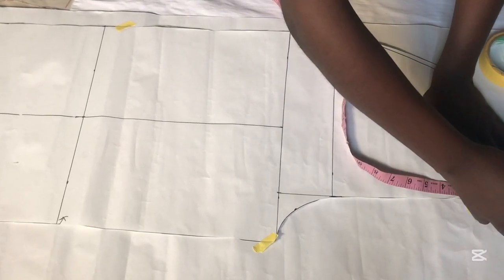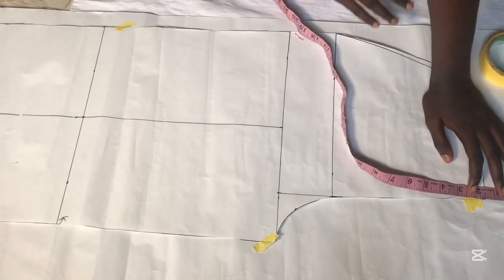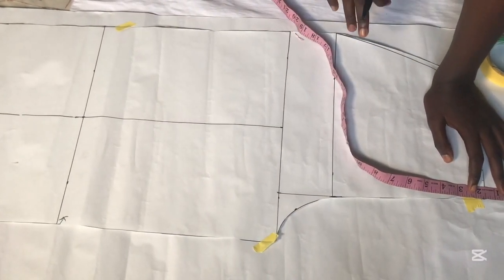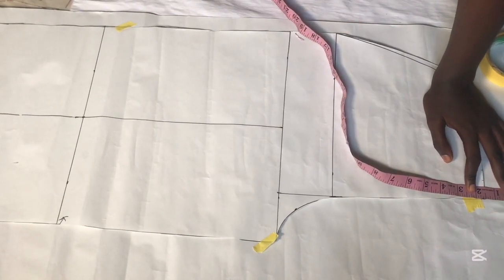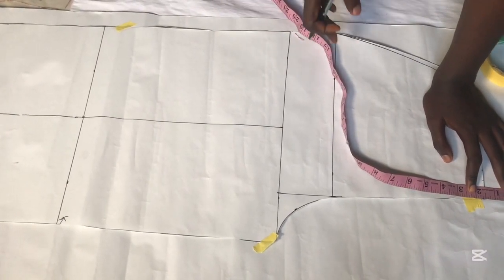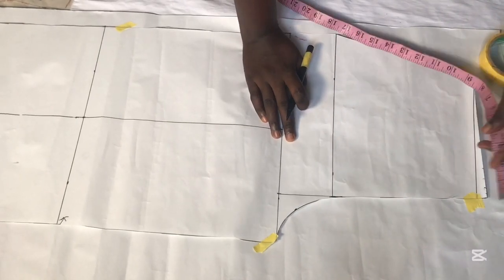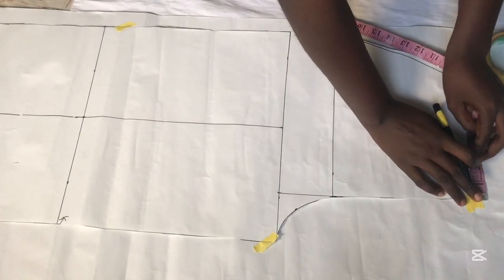So at that point, I'm coming up by 1.5 inches. So I'm marking 1.5 inches because you want your butt to relax very well and be accommodated without showing at the top area, and that is why we're coming up by 1.5 inches. And that 1.5 inches varies depending on the size of the person you're working on.